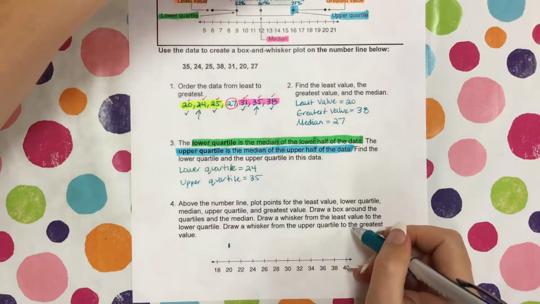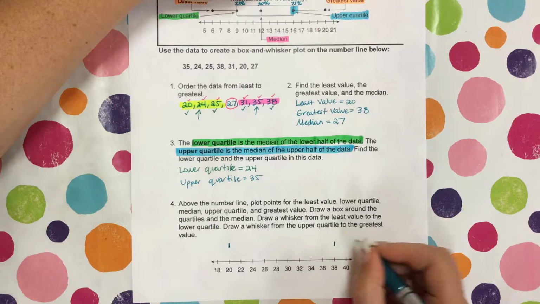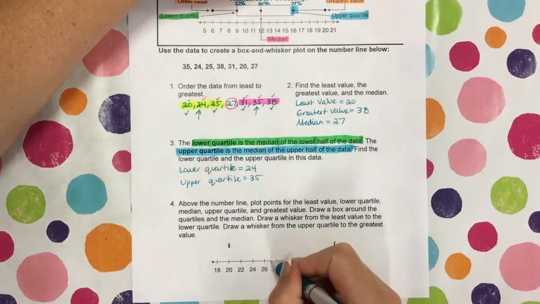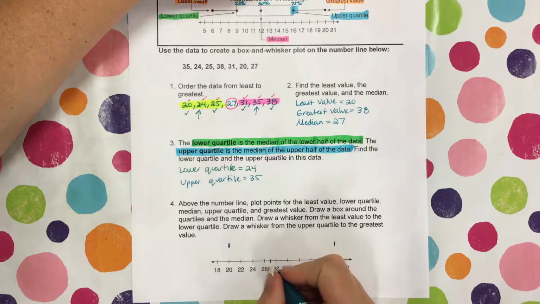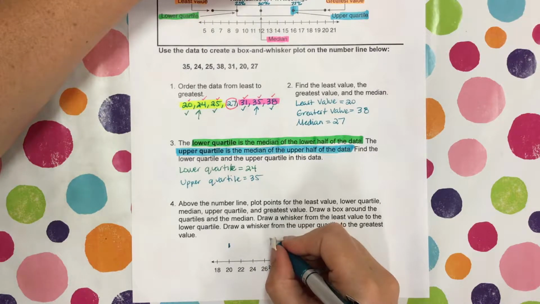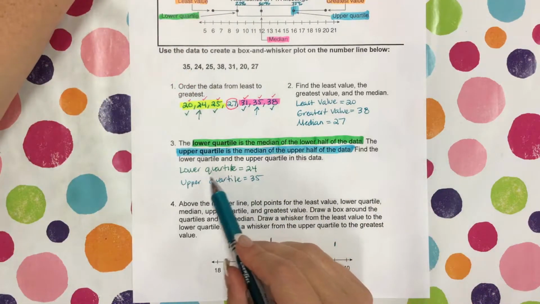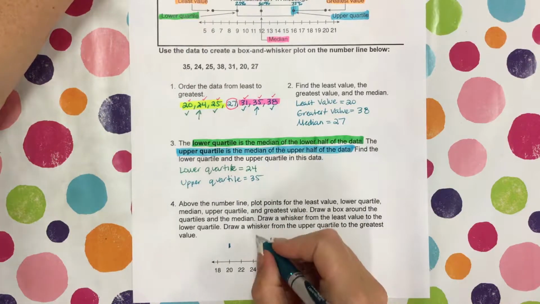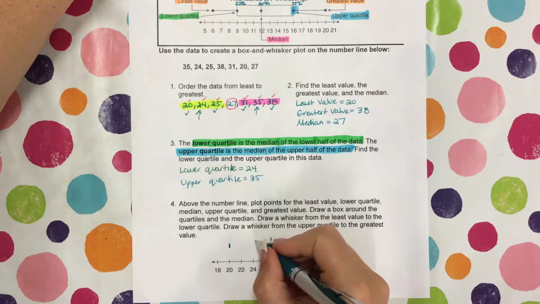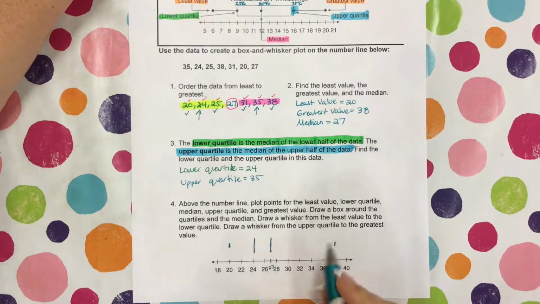Our greatest value is 38. Make a little whisker there. Our median is 27, so that would be right here, 27. I'm going to draw a bigger line because our median is the middle part of our box. Our lower quartile would be 24, and I'm going to draw a big line down because that's going to be a part of our box as well.